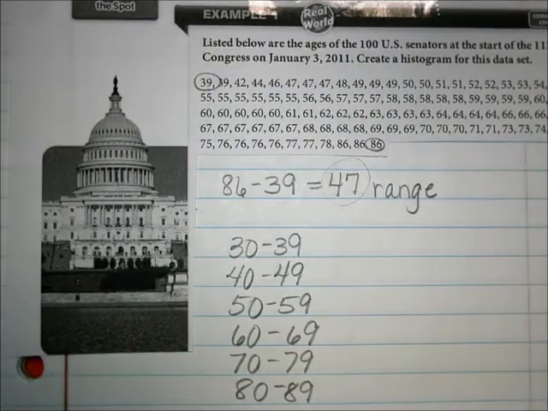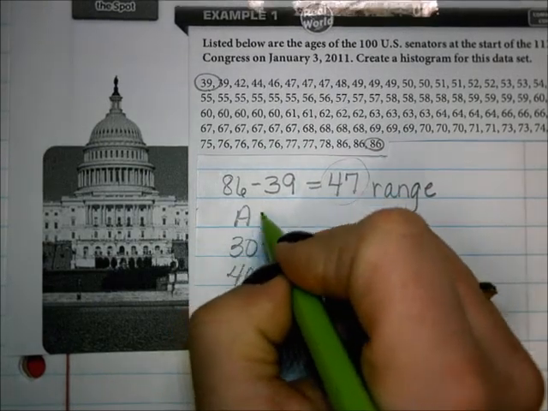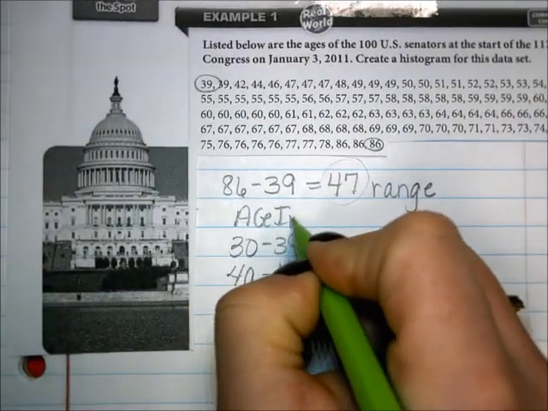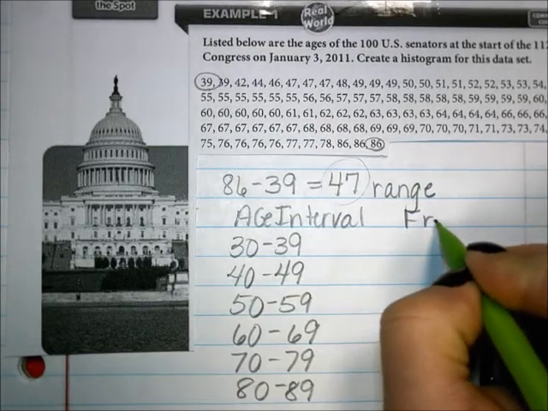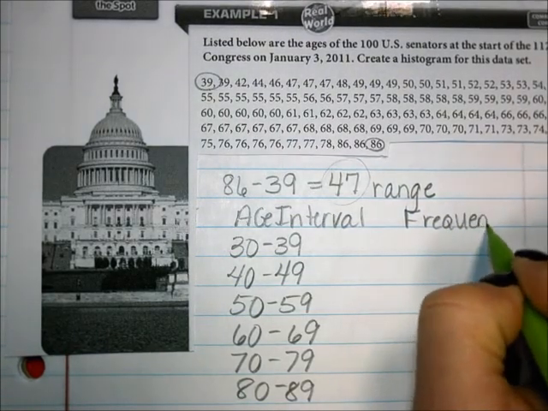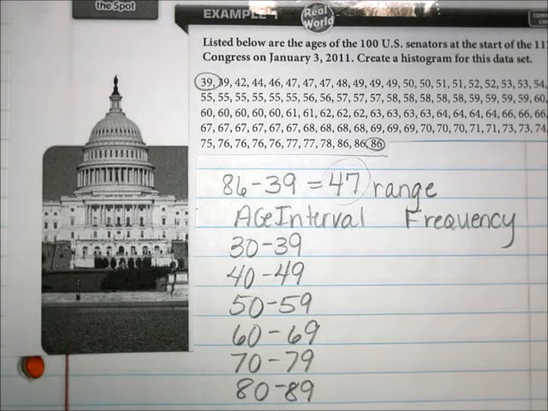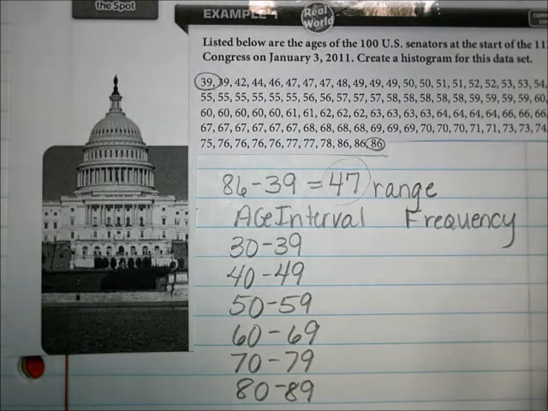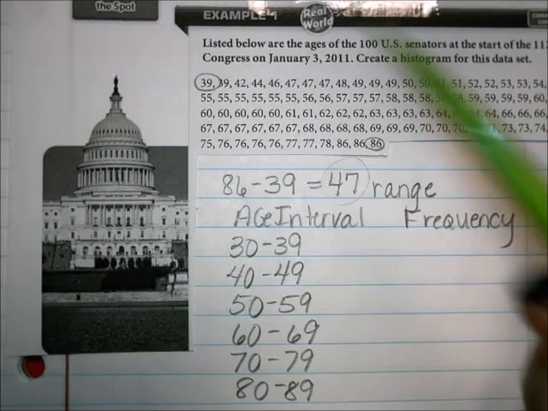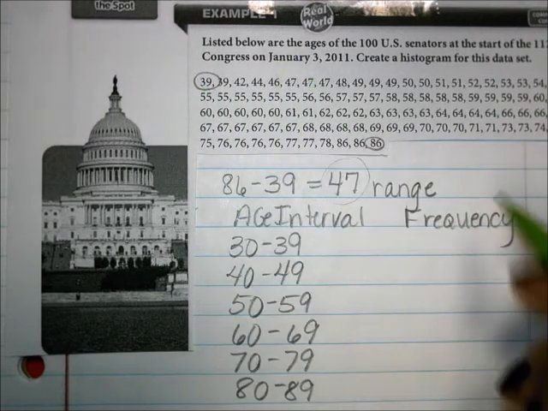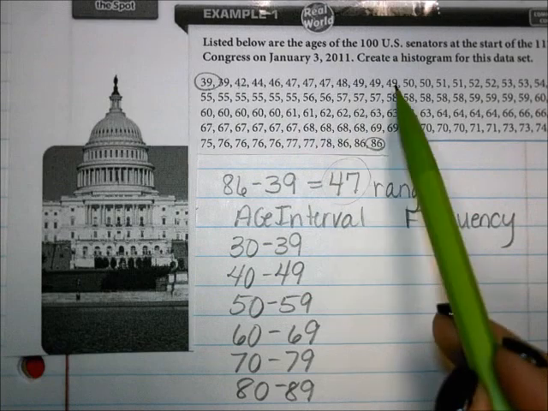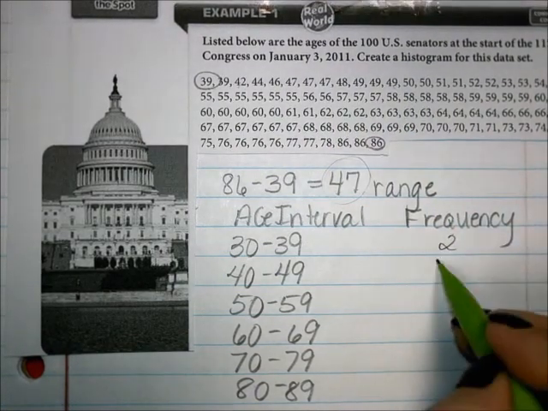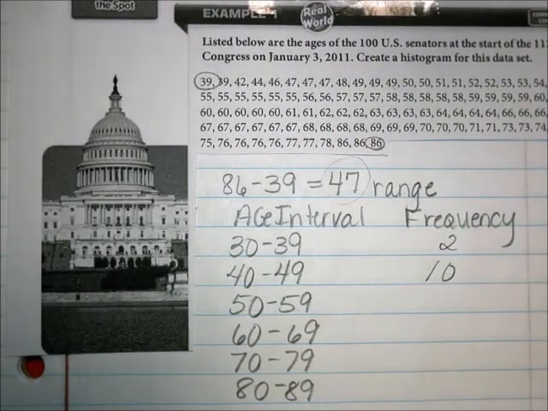Now what I'm doing is I'm creating the age interval here. And then I want to determine what the frequency of each of these categories is. So how often are they happening? If you go through and look, there's 2 in that bottom category, 30 to 39. There are 2 of them. In the 40 to 49 range, if you count them all up, there are 10 of them.